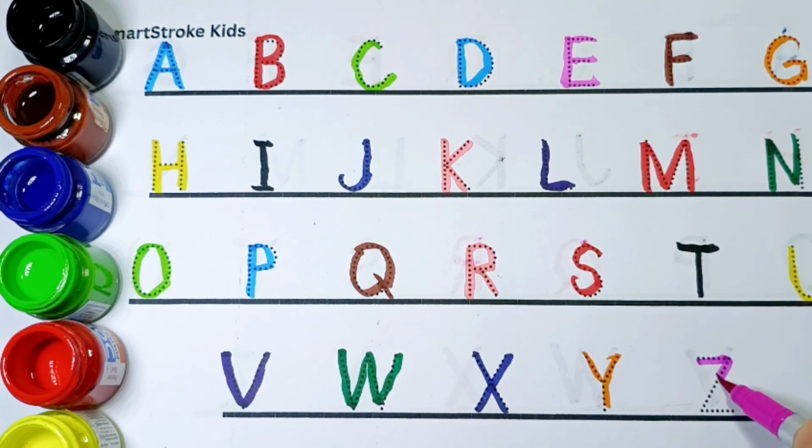The last one is Z. Z for zoo, Z for zebra. Very good, kids. Z.